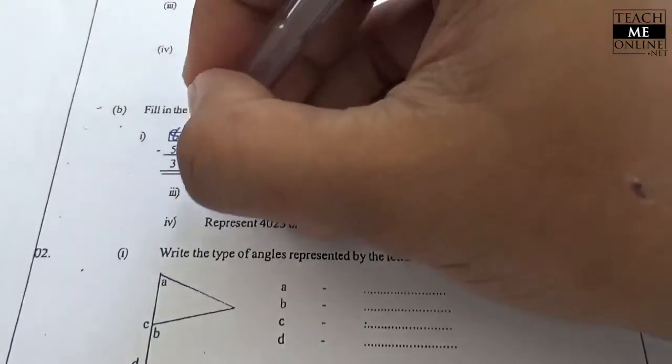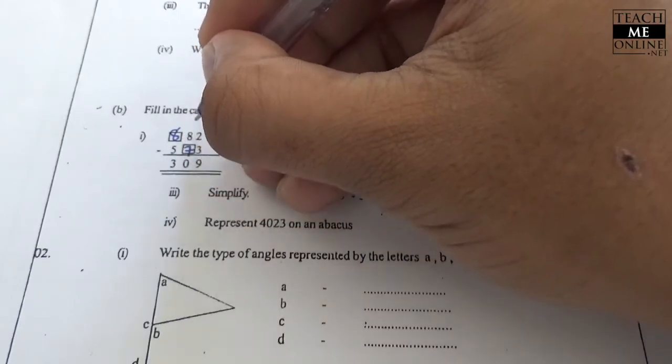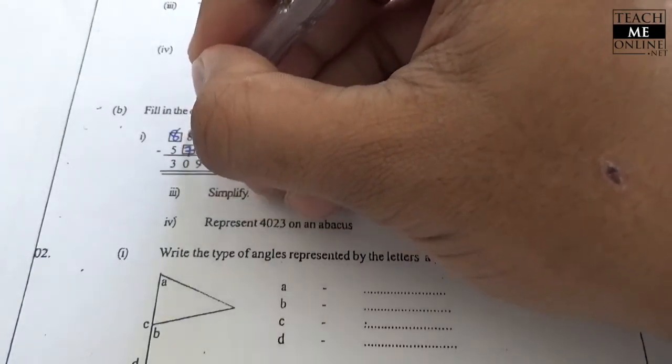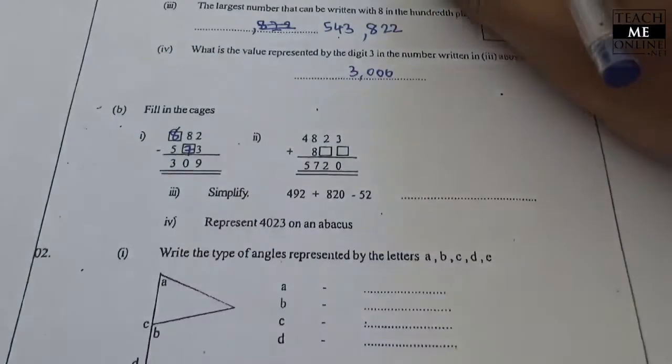Now subtract again. Now add and see. 9 plus 3, 12. 1 remainder. 1 plus 7, 8. 3 plus 5 is 8. Right.